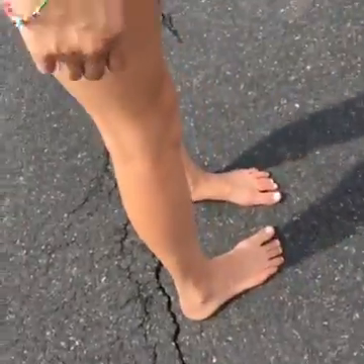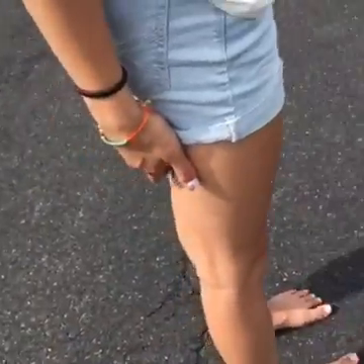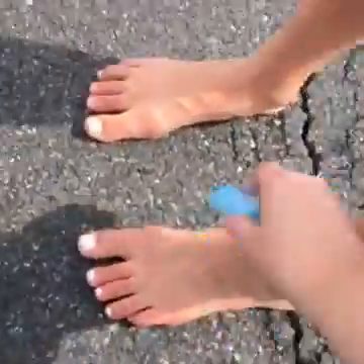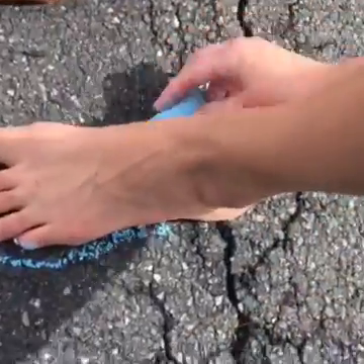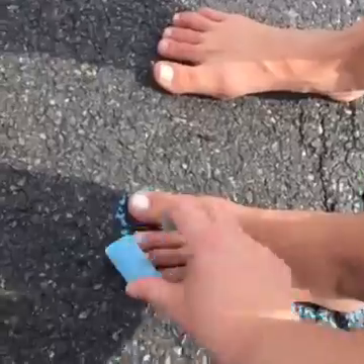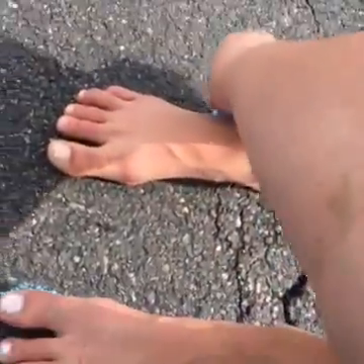The first thing I'm going to do is draw her feet, because when she comes back, she needs to stand in the exact same place and put her feet in here as well. So I'm tracing her feet, both feet, so she knows exactly where to place them when we come back.